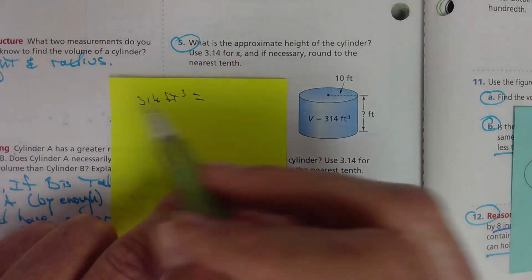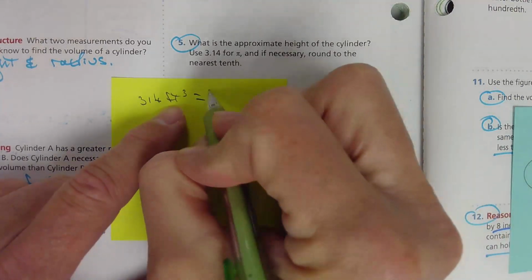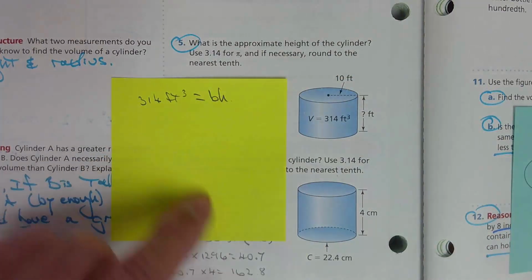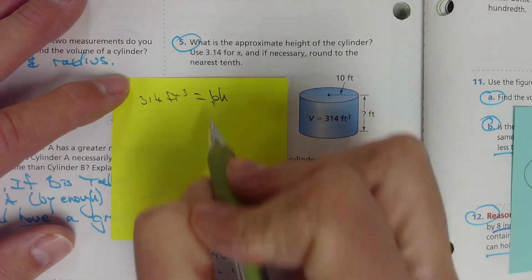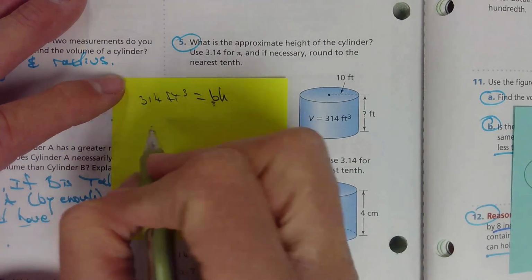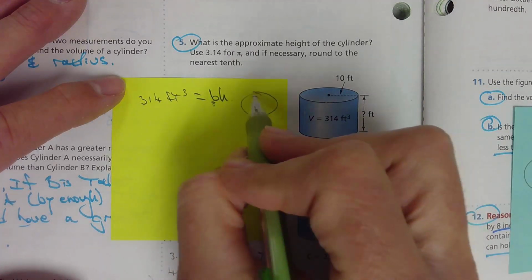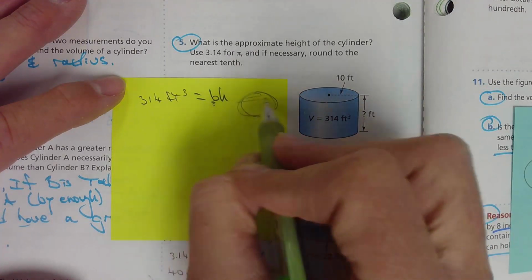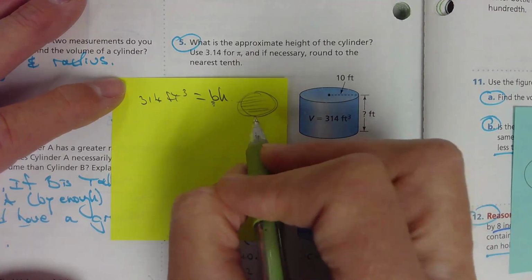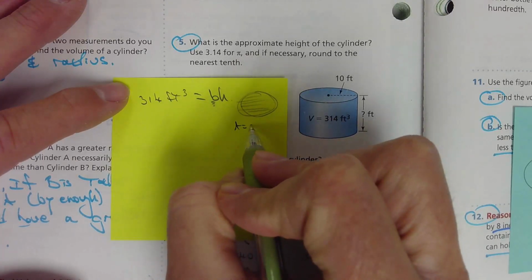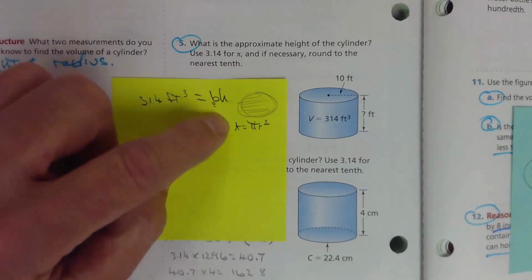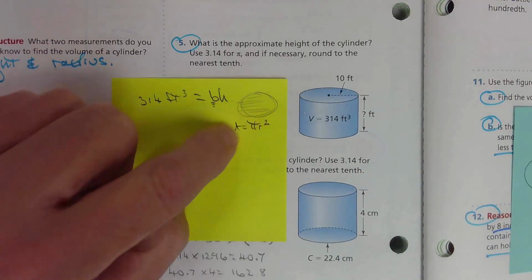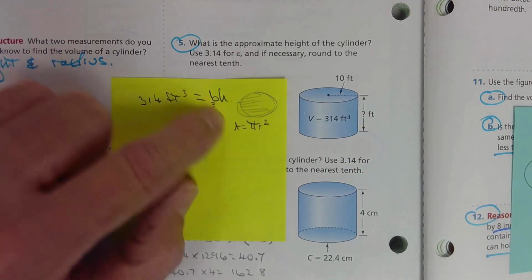remember the formula that they talked about early on in the examples is basically the base times the height. And how do you get the base? Remember, the area of a circle equals pi r squared. Now in this case, the area of a circle and the base is the same thing.